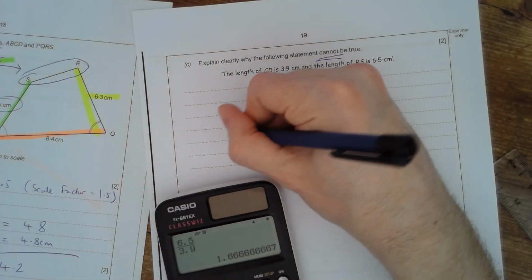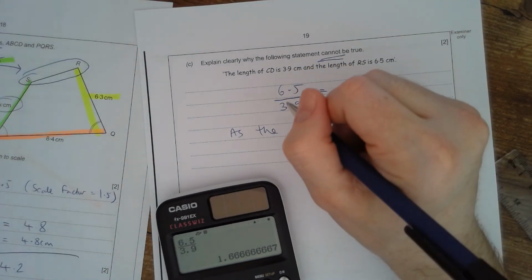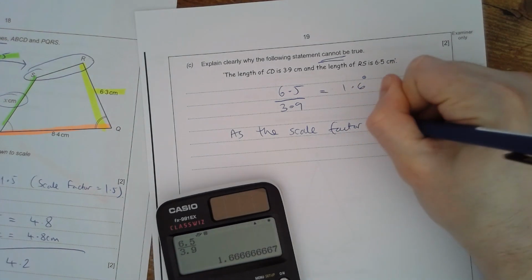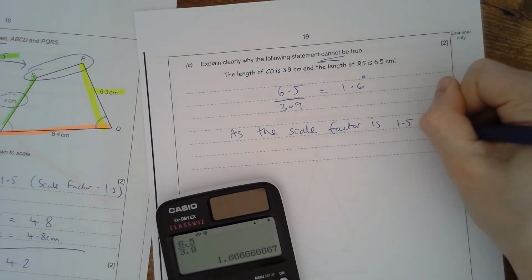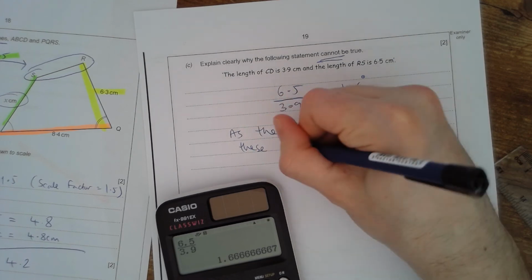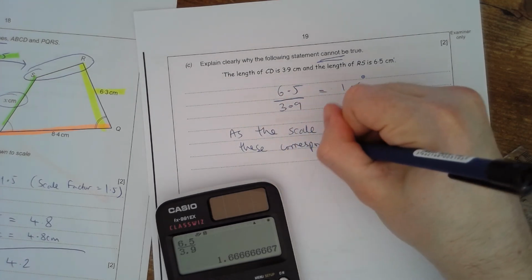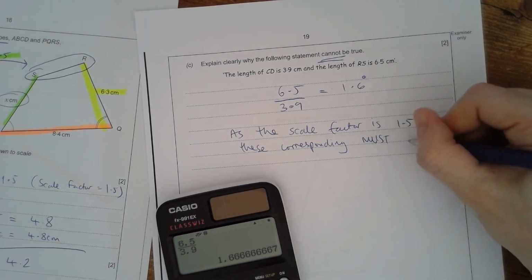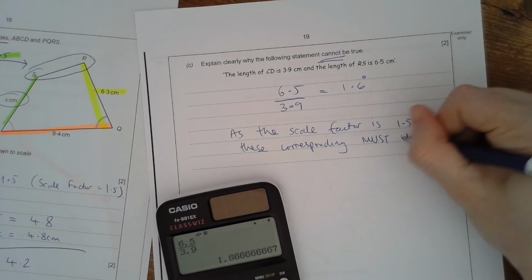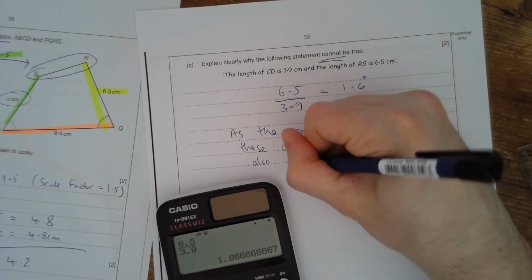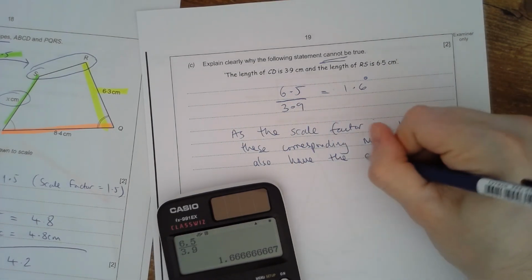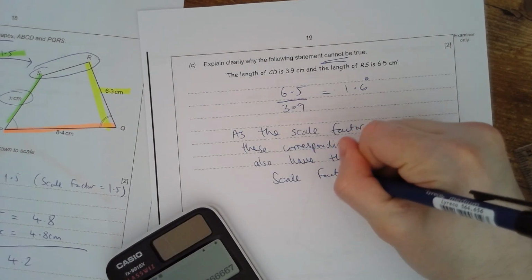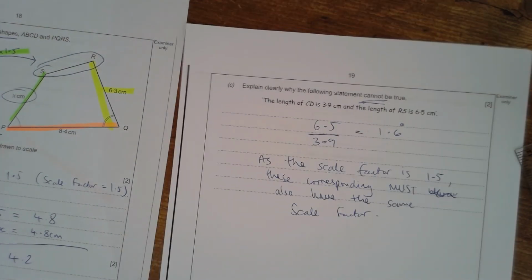So as the scale factor is 1.5, these corresponding sides must also have the same scale factor. Okay, that would be my answer for that one.